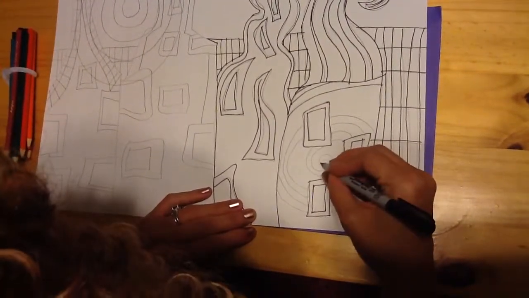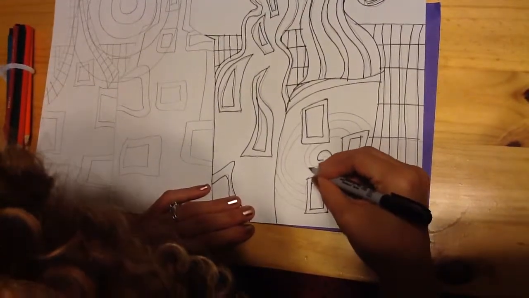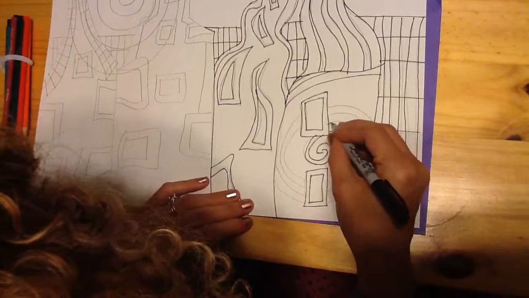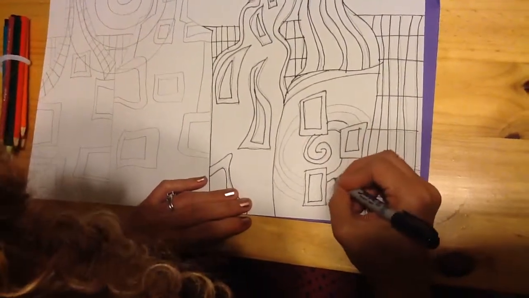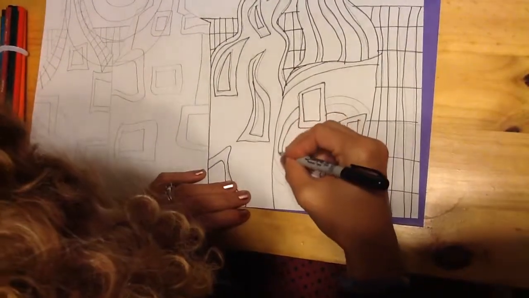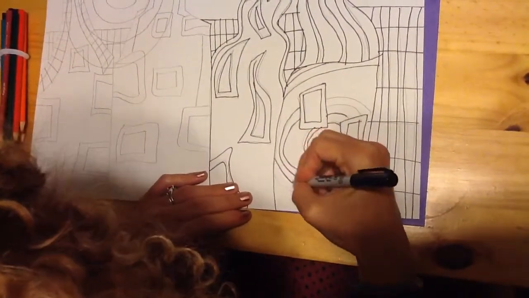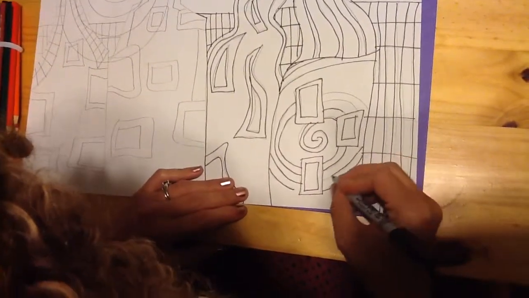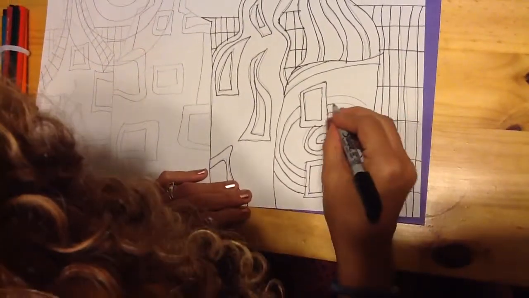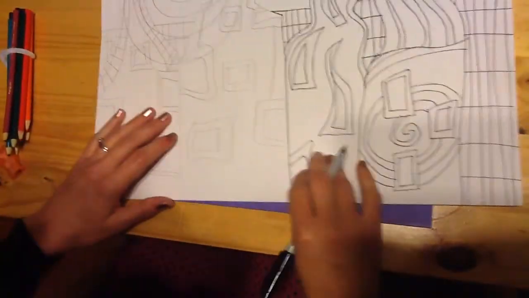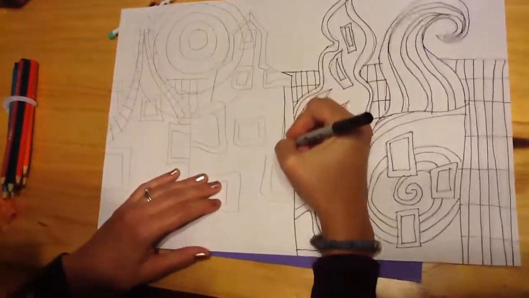You never realize how much detail you've actually put in a picture until you try tracing everything you've done. And you say, aha, I actually did have a lot of detail in that picture. Which is a really good thing. Okay, we're about halfway done with this step.